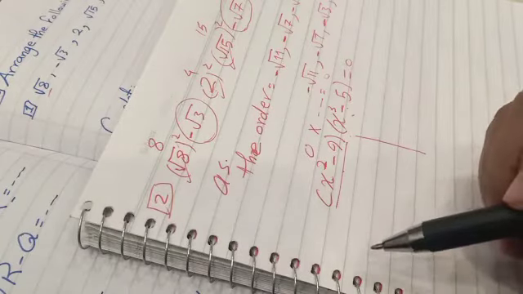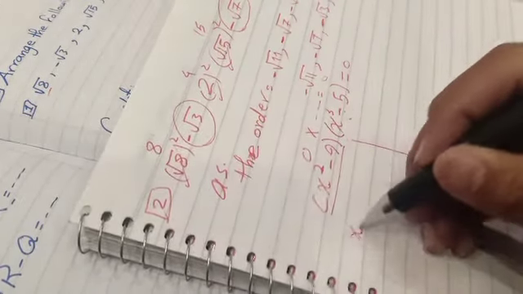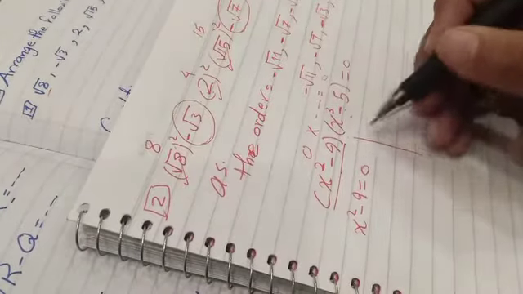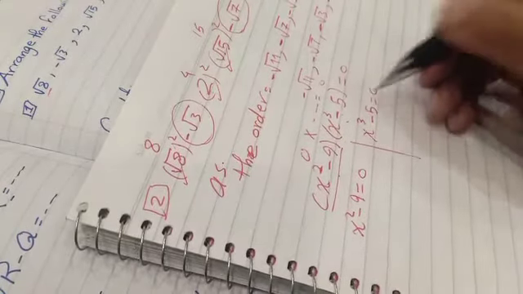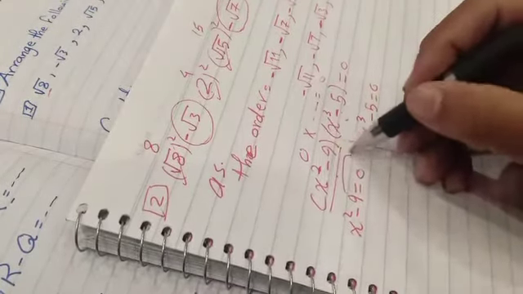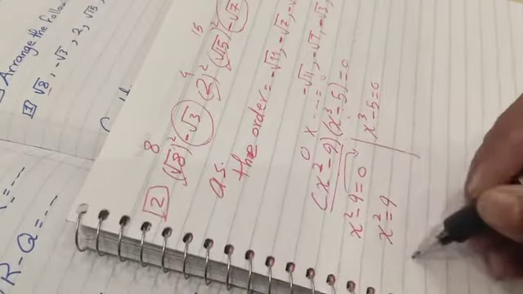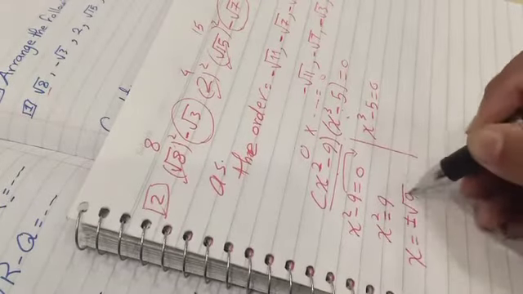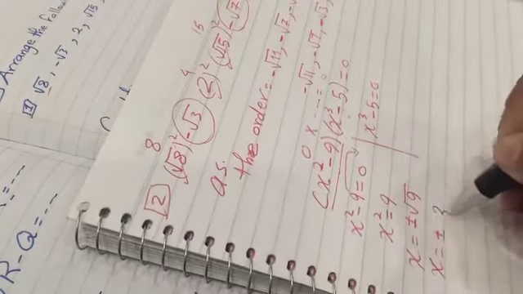Then I consider x power of 2 minus 9 equals 0, and consider x power of 3 minus 5 equals 0. Move this to the other side. x power of 2 equals what? Equals 9, and x equals positive or negative square root 9, x equals positive or negative 3.